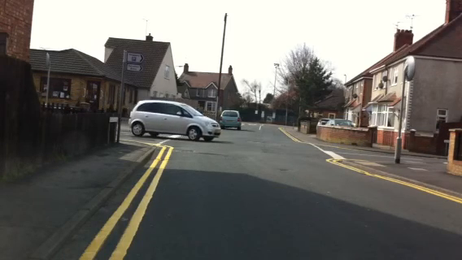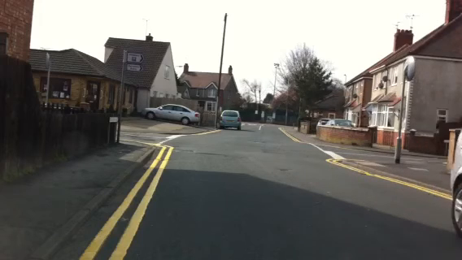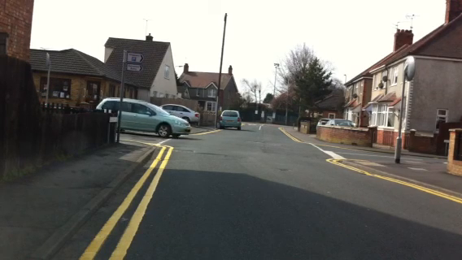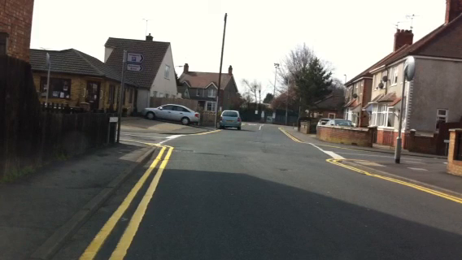Other thing is white paint. White paint sometimes controls things, and also the size of junctions sometimes dictates how things go. Sometimes they can be so tight that you don't have that option anyway. But yeah, there's something to bear in mind as to how to go about doing this from a major road into a minor road.